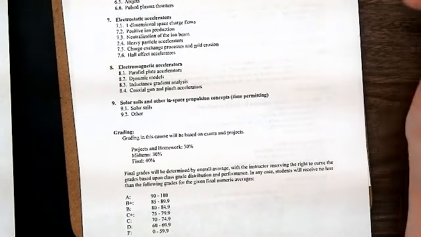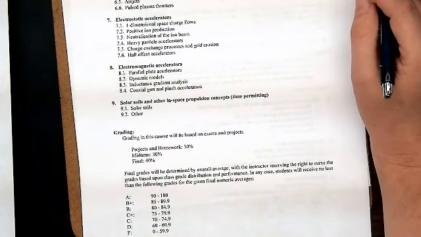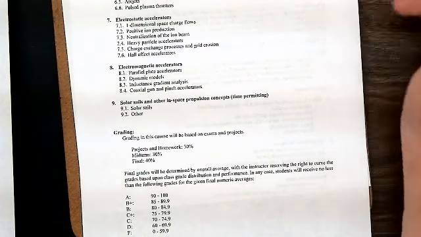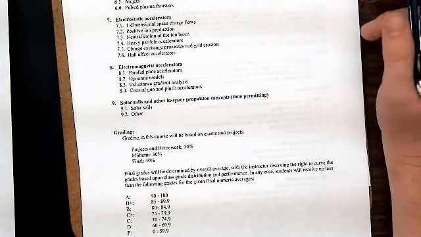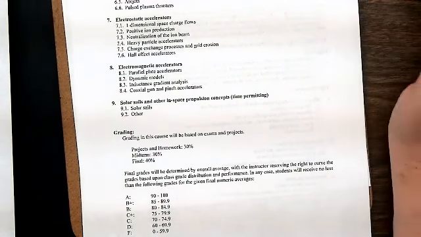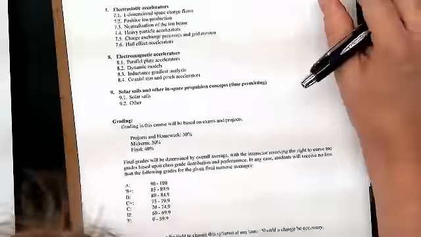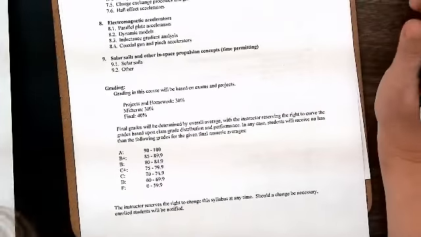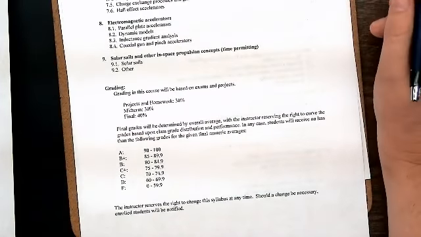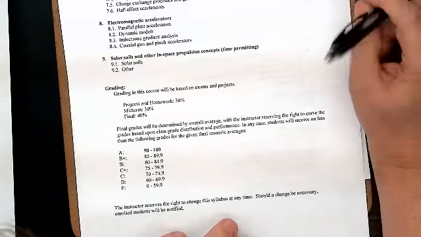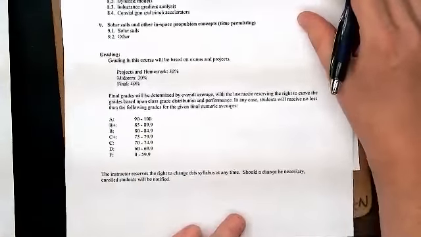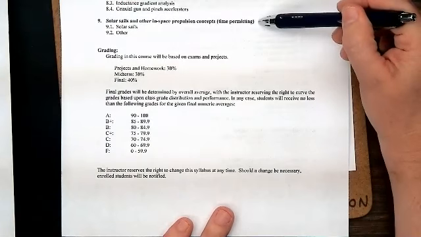Electrostatic devices would be ion engines. I always make the joke about TIE fighters in Star Wars, twin ion engine. Anyway, let's see, then electromagnetic accelerators, like hydrodynamic systems.